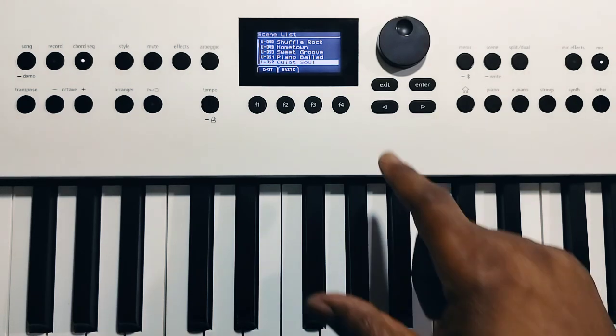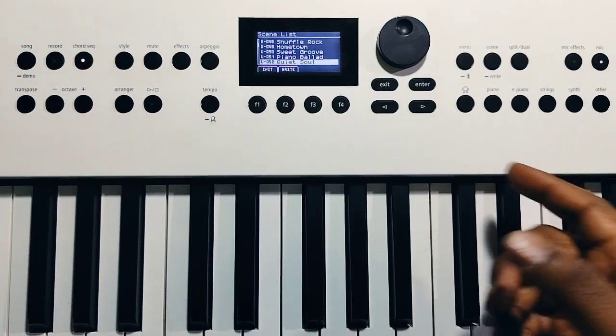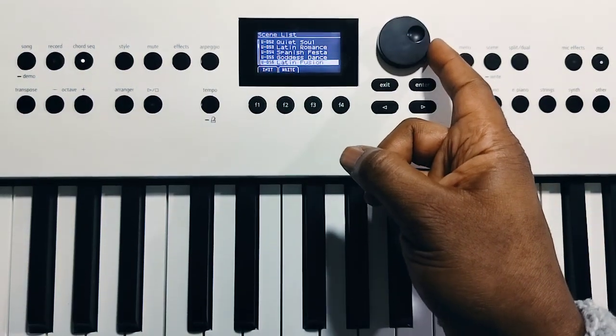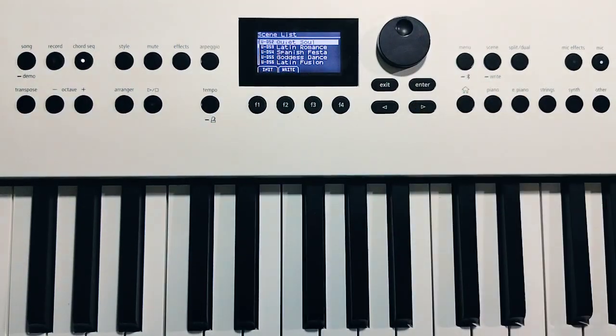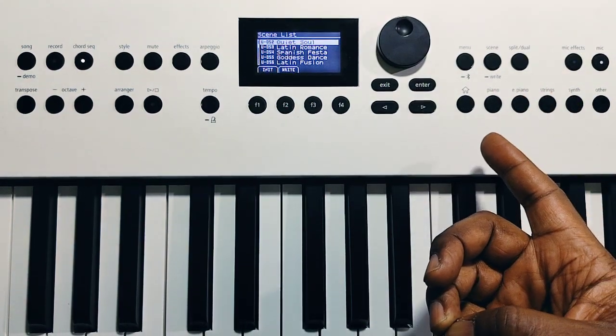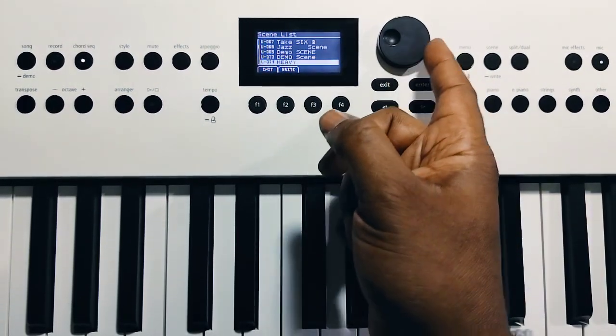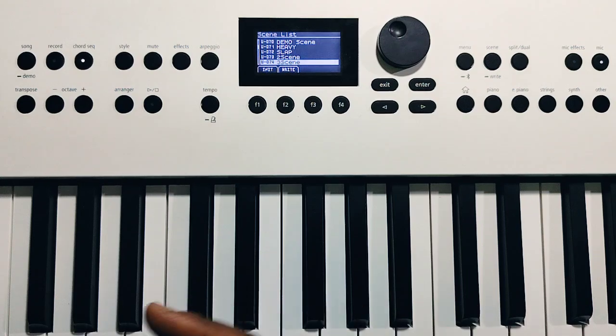Okay? So for those of you who are looking to perform, you got so many options to save your song settings, styles, your sound, at least your main sound. You get what I'm saying? Your main sound. And since it has this capability, I'm not complaining because that's the way around it.